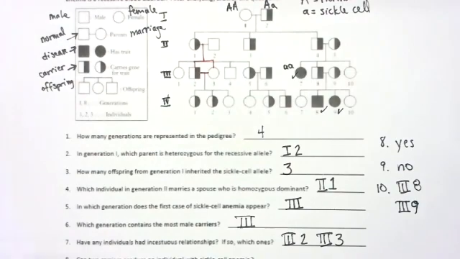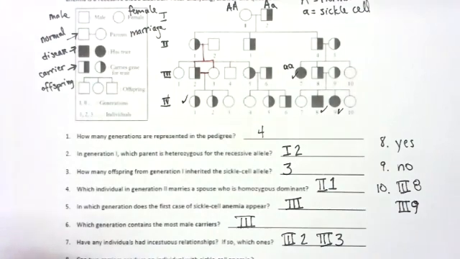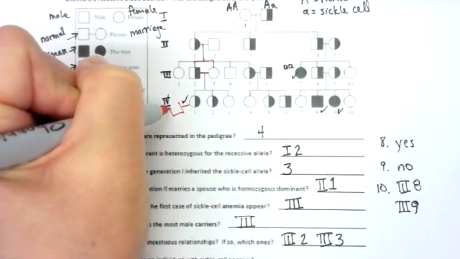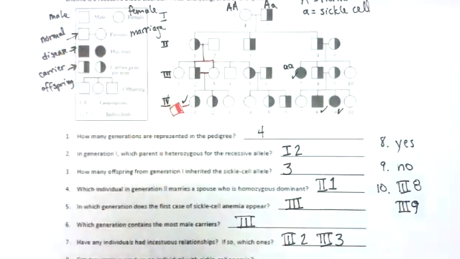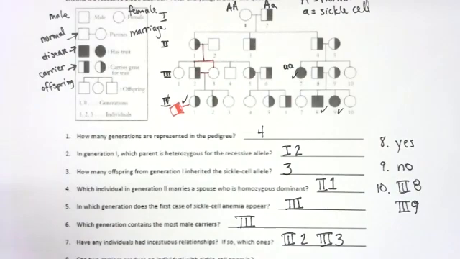And then finally, if individual generation 4-1 mates with a male carrier for sickle cell anemia, what is their chance their first offspring will have sickle cell anemia? So what they're saying is, if this person is a female, if we do this cross, what's their chance of having an offspring?